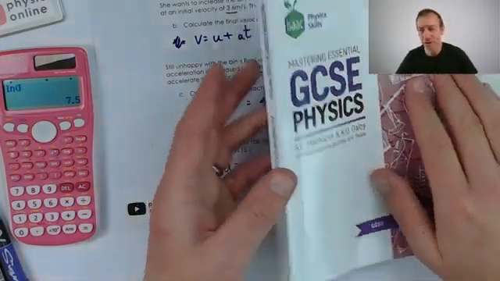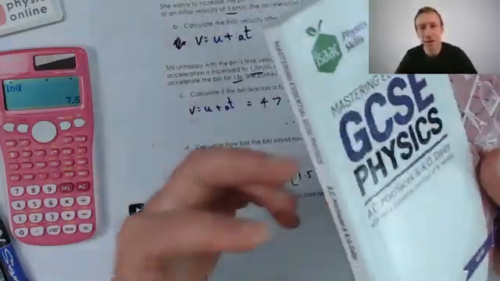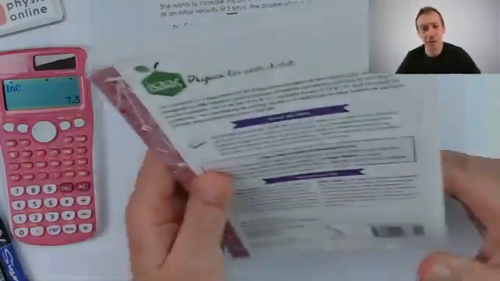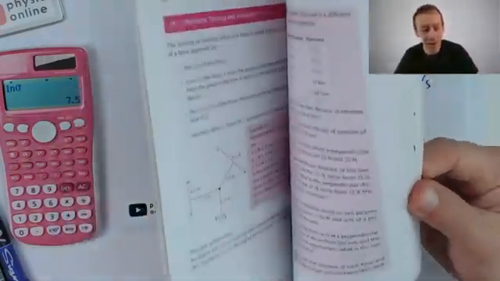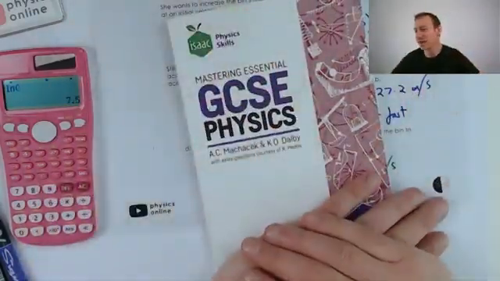So yeah, what I will say is, if you want to get good at physics, if you want to guarantee a grade 7 or 8 or a 9, if you want to get the grade 9s, this is a book that if you just start doing it now, you will get loads and loads of practice in and you will properly understand the physics. So that is the end of the lesson today.